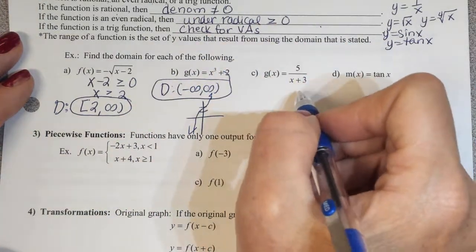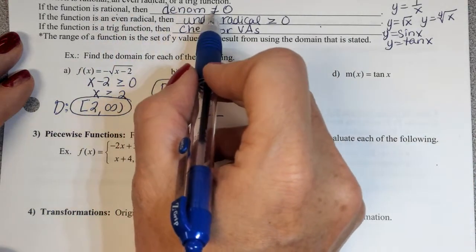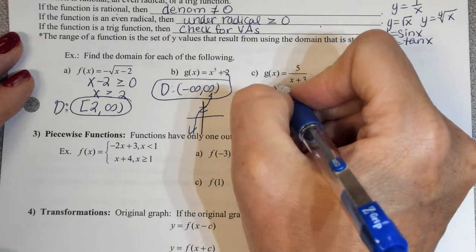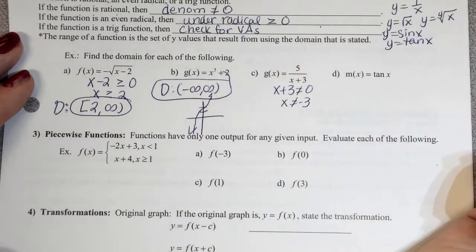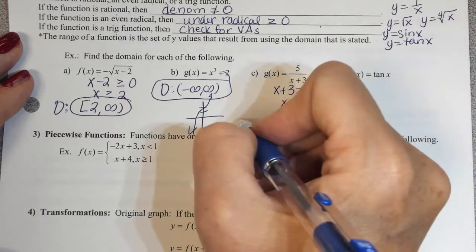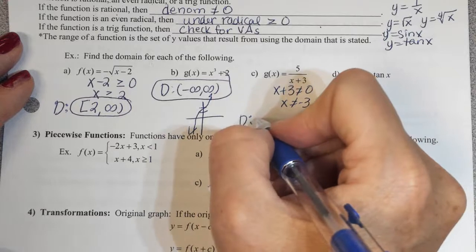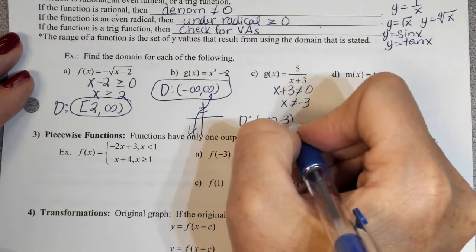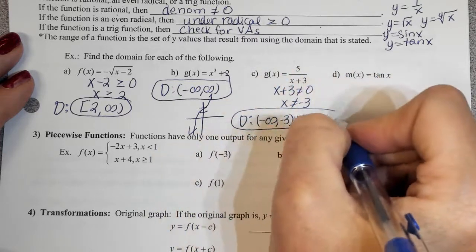The next one, this is a rational function. Rational, fractional. The denominator cannot be 0. So I would say x plus 3 cannot be 0. x cannot be negative 3. How do I write that in interval notation? Well, here's what we have to do. Negative infinity to negative 3 union negative 3 to infinity.